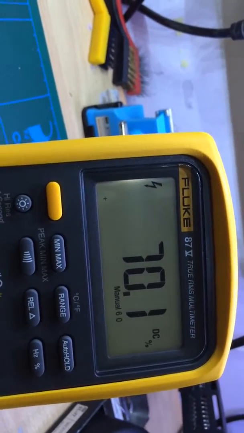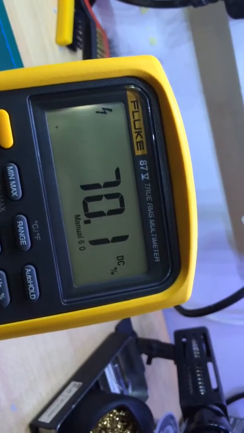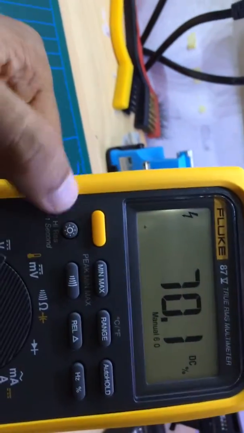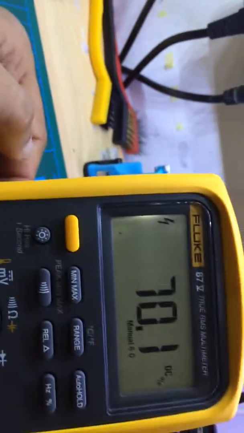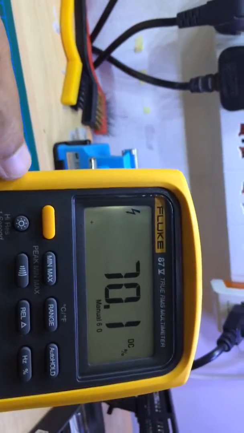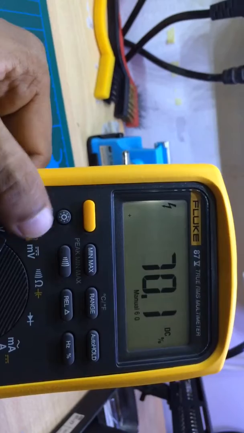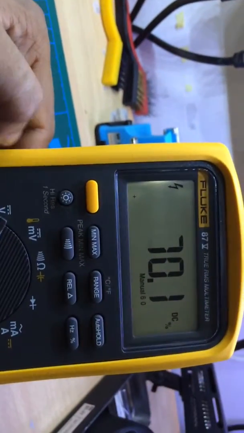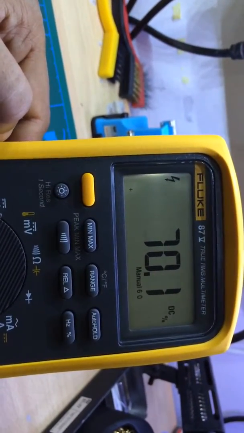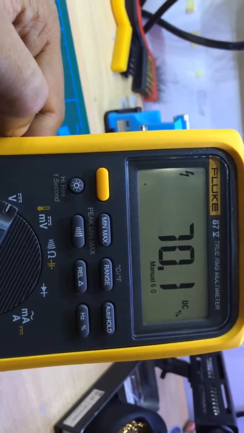70% slope, positive slope on. If I want to check my passive modulation properly, this multimeter is a 200 multimeter and it's a very nice professional multimeter. It has so many features, so I can find a lot of things in signals and voltages and everything, and it's very accurate as well.